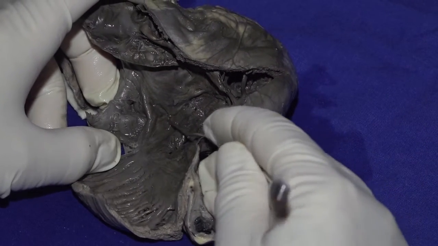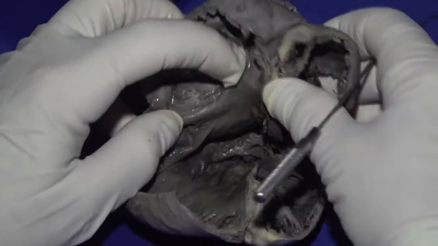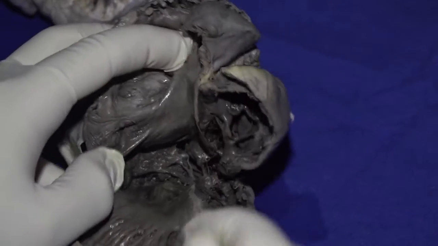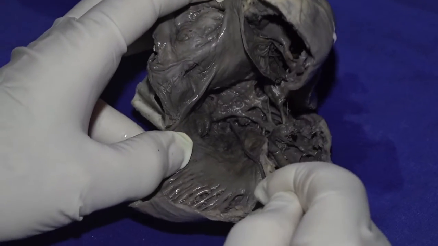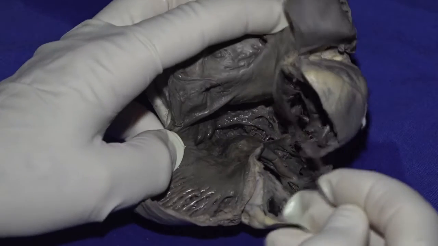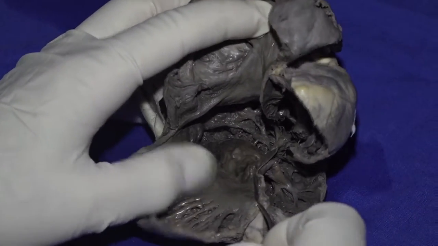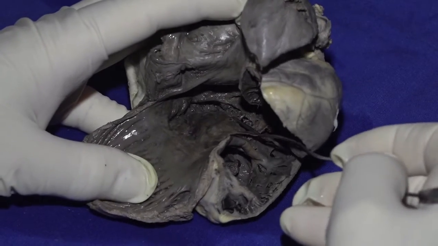So the triangle of Koch is where we expect it to be, but in this heart there has been gross dilation of the right atrioventricular junction. There is the anterosuperior leaflet, which is normally hinged from the atrioventricular junction, and here is the inferior leaflet coming back, which is rotated away with the septal leaflet.